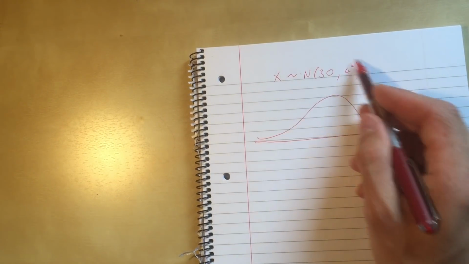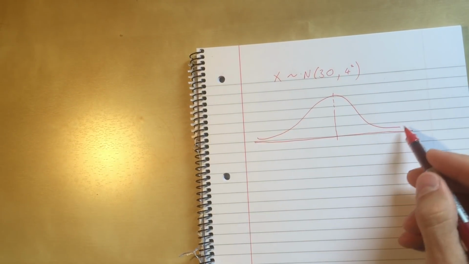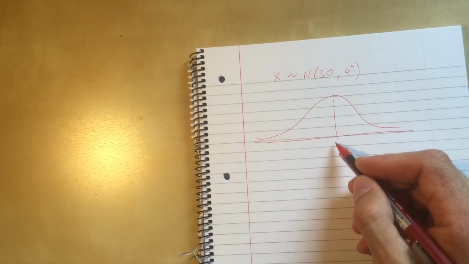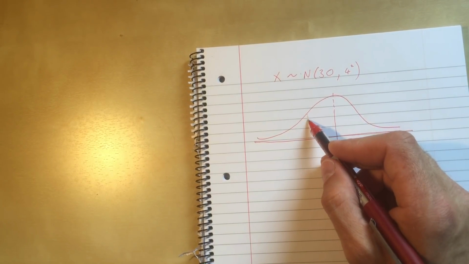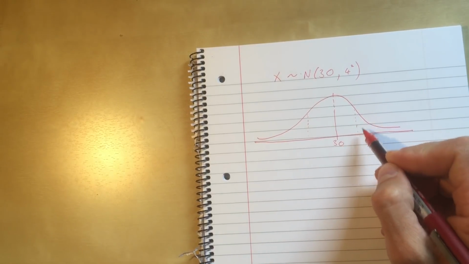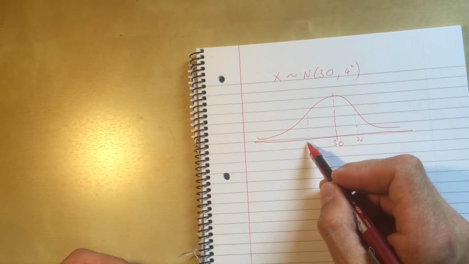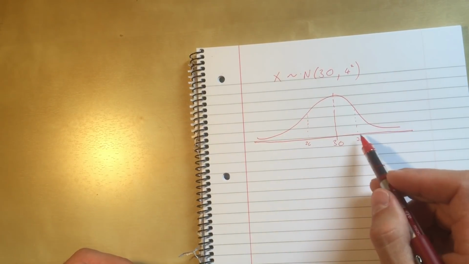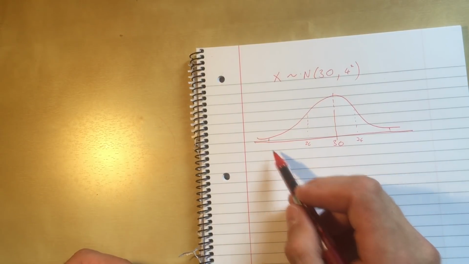As soon as you see that, your head thinks: right, I've got a bell-shaped curve, I've got this asymptote either end, I've got a 30 in the middle, and I've got a standard deviation of 4. So roughly speaking, about there is 34, about there is 26, 2 standard deviations away is about here, right?